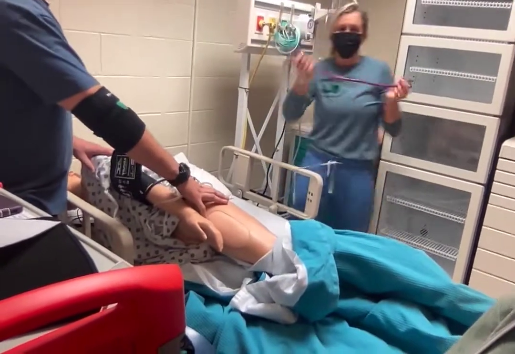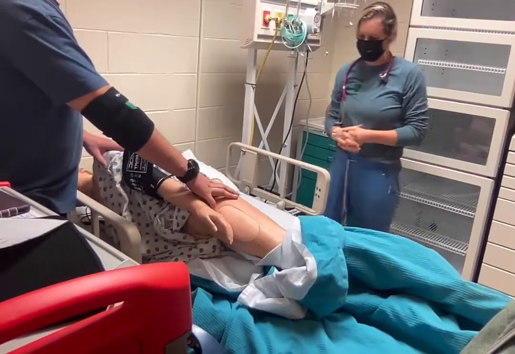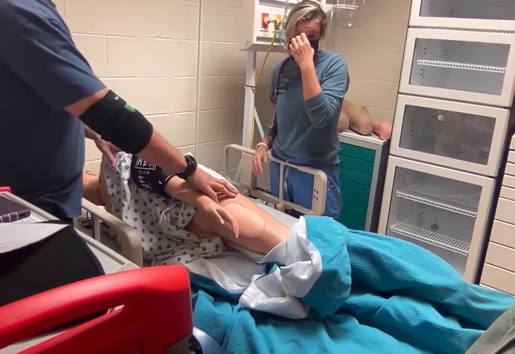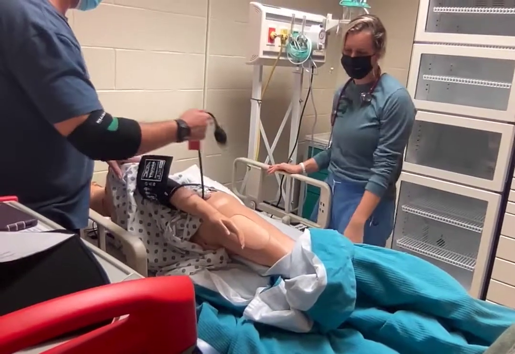After that, I will also look on their bottom and their backside to make sure that all the skin's intact and it's not red and it's not moist and everything's dry back there.